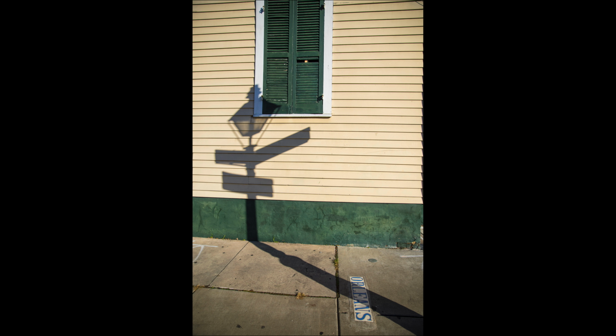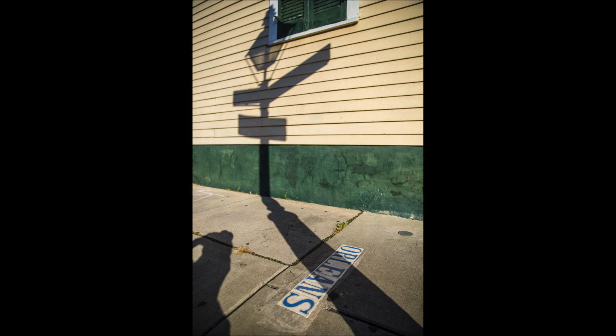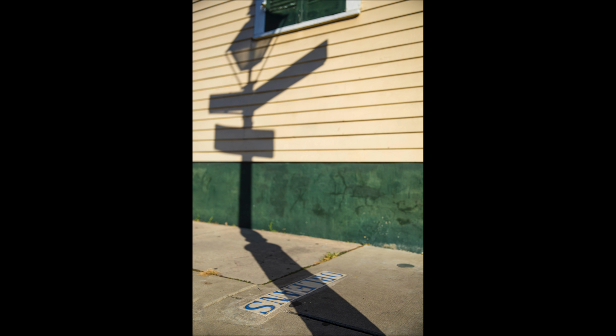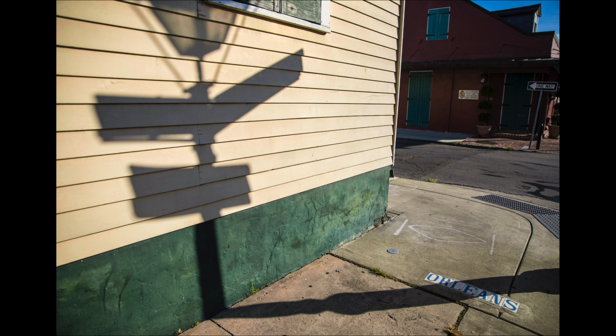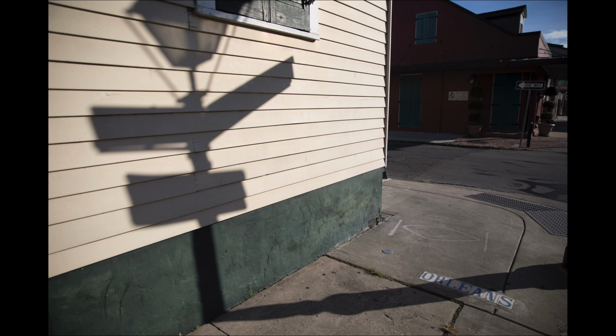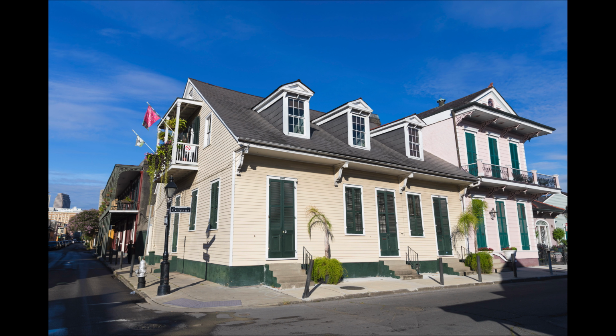So as I get closer, I zoomed in a little bit to 38 millimeters, set my focus point to Orleans so that everything else fell away in diffusion. But I'm still using this shadow as part of my story. Exploring other shots, I went across the street and shot back at the building.